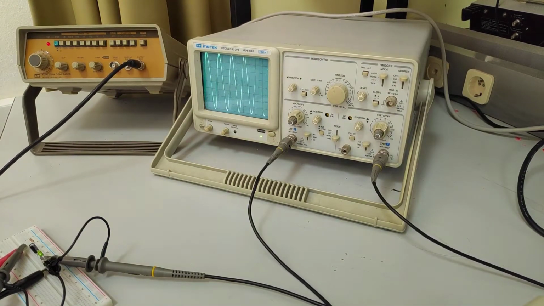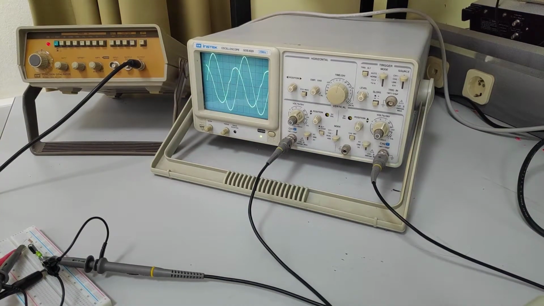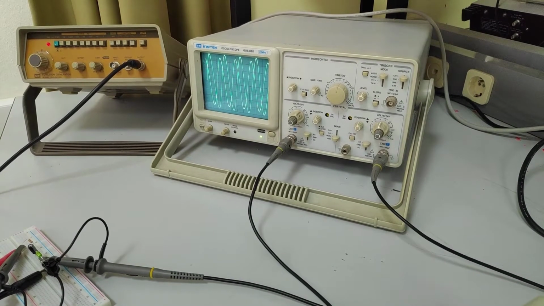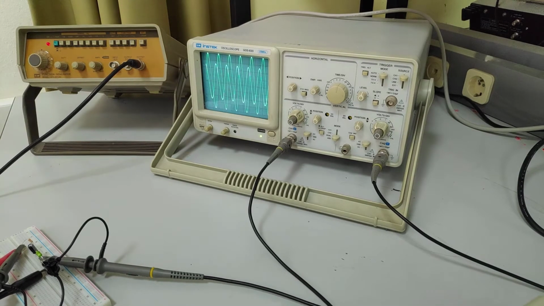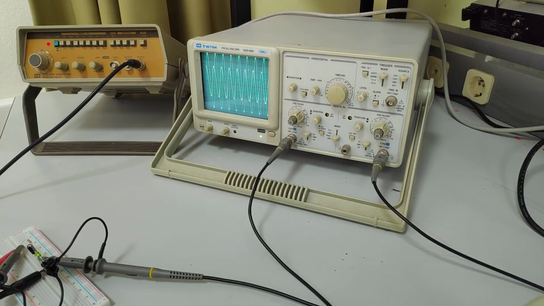For 500 Hz, VL peak to peak is measured to be 250 millivolts. For 1 kHz, VL peak to peak is measured to be 540 millivolts. For 2 kHz, VL peak to peak is measured to be 1.4 volts. For 3 kHz, VL peak to peak is 2.5 volts. For 4 kHz, VL peak to peak is 4.4 volts.